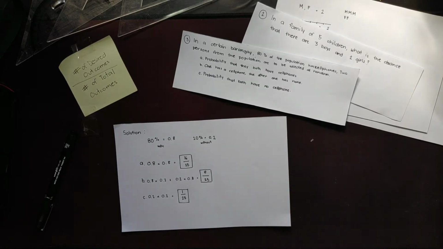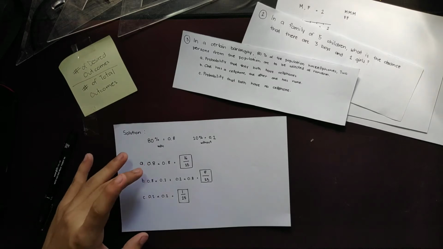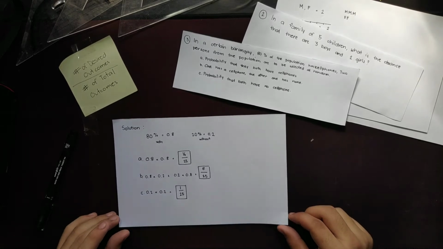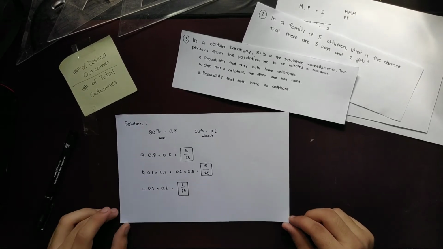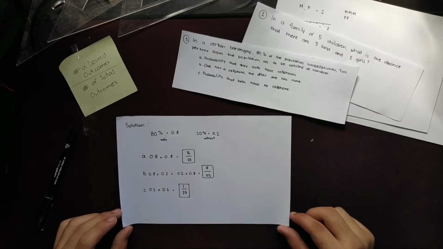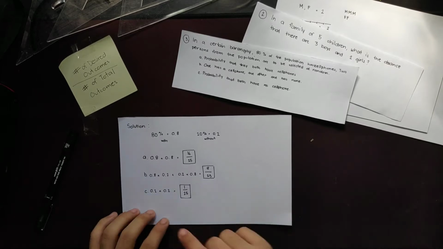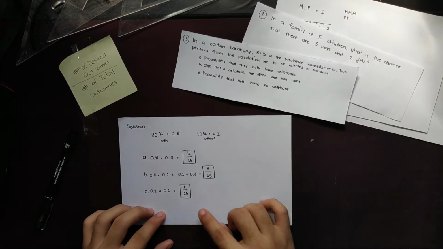For the second condition, one has a cell phone and the other one has none. We would multiply the percentage of the population that has cell phones with the percentage of the population that has no cell phones. And because there would be 2 scenarios in which either one could go first, we would add the 2 scenarios together, which would equate to 8 over 25. And for the third condition, or letter C, probability that both have no cell phones, we would use the remaining 20% or 0.2 of the population that has no cell phones, meaning 0.2 times 0.2 is equals to 1 over 25.